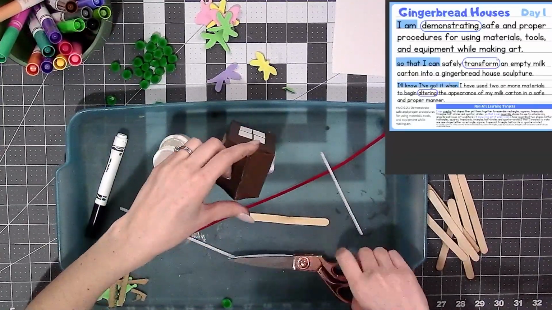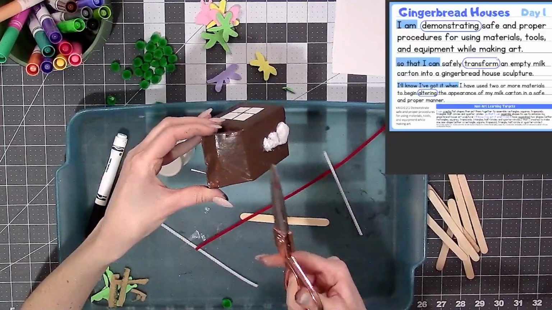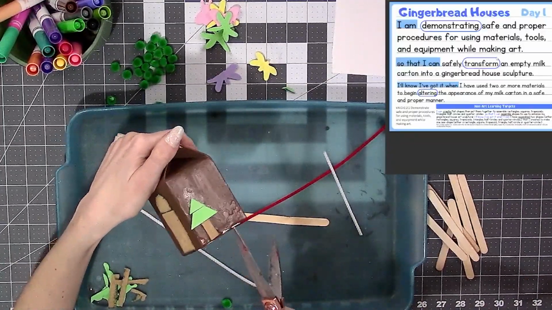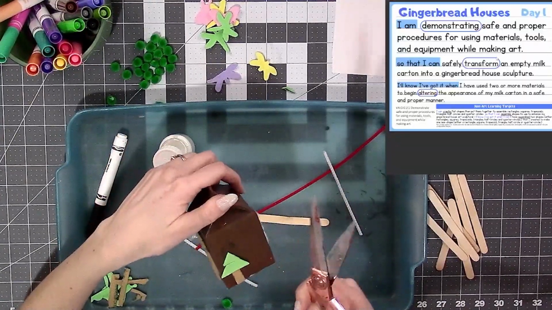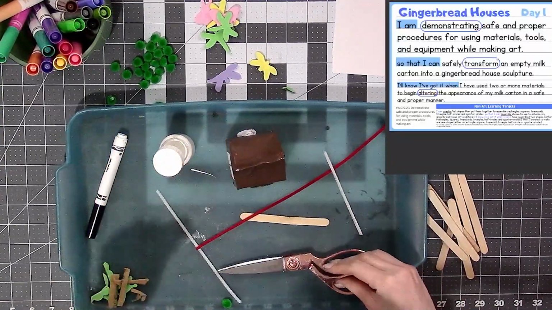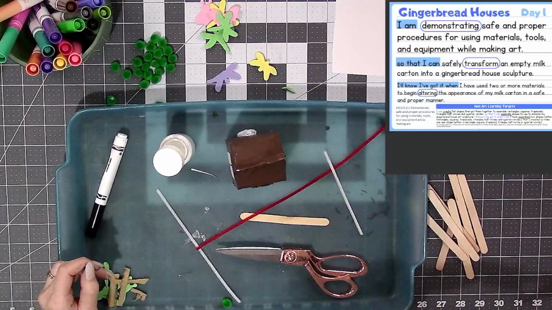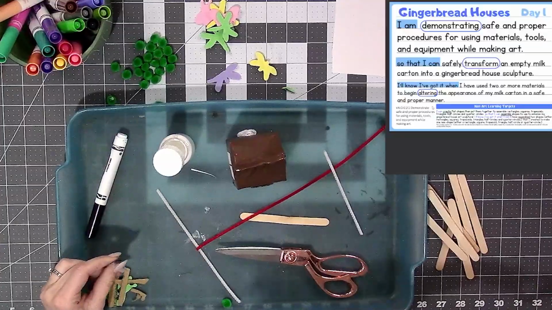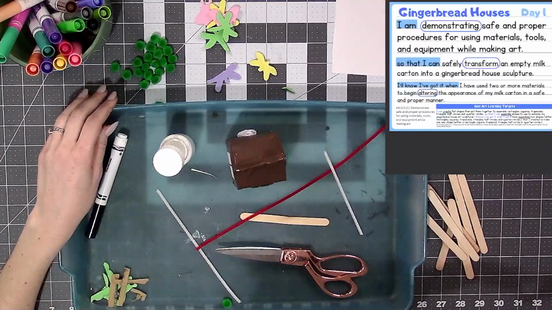Okay, and we're also not taking our scissors to our milk carton to cut into it because again, if you try to jab that in there, you might slip and cut yourself. So remember that we want to meet this objective that is using our materials in a safe and proper manner. Okay, all right, you guys go ahead and keep on working. You're doing a great job.